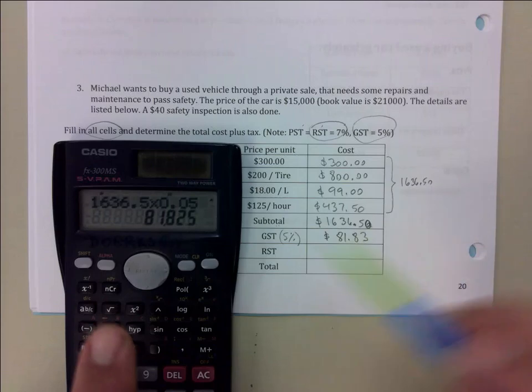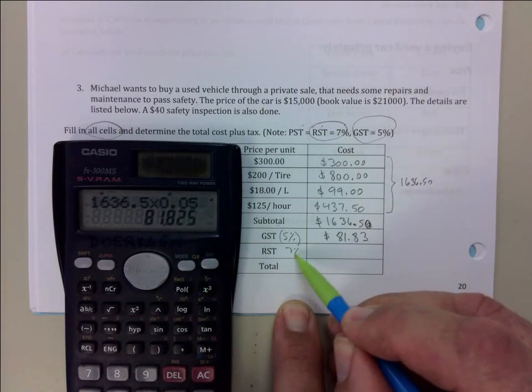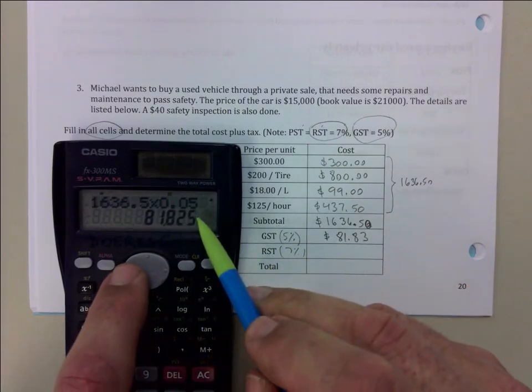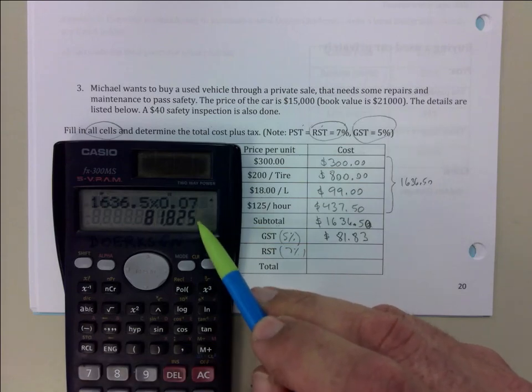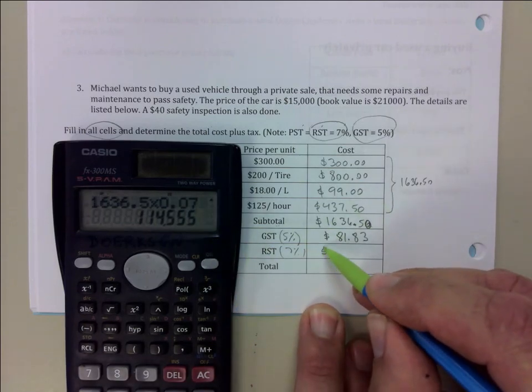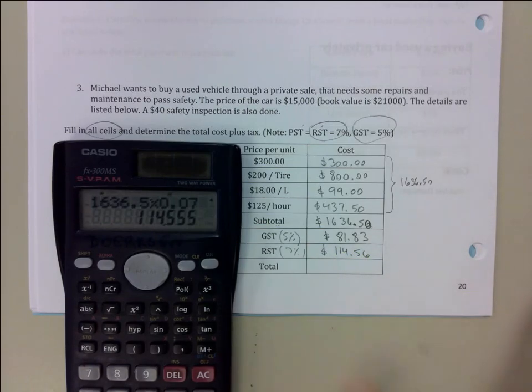All right, that's why I like this calculator, because for the 7% RST, I'm just going to go arrow back to where the 5 was. I'm going to change it to a 7, hit equals, and now I get just the RST portion. And now you're ready to give me the total here.